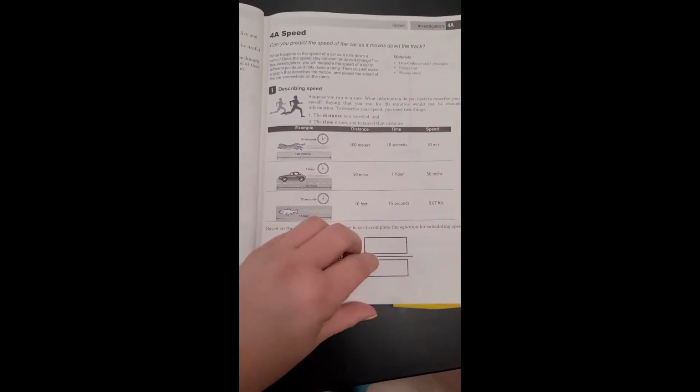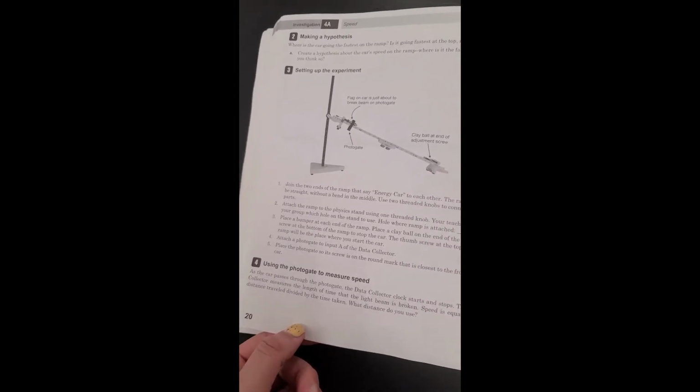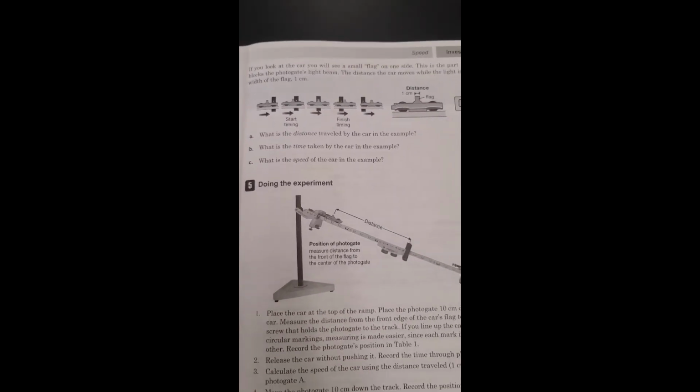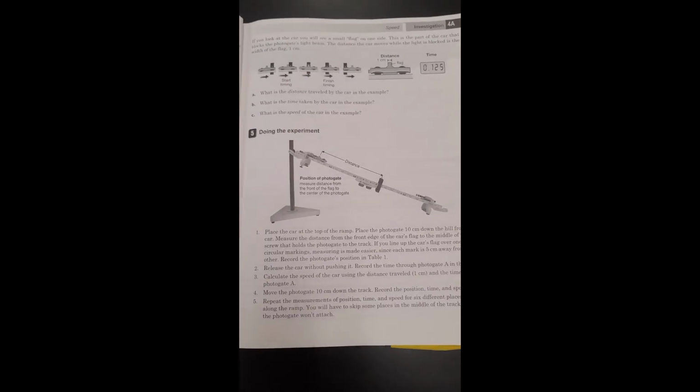Make sure you complete parts 1 through 4 before moving on. So we're setting up our hypothesis and then also writing out that distance, time, and speed for part 4.